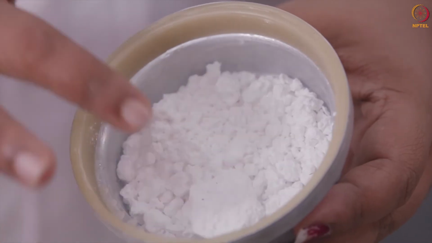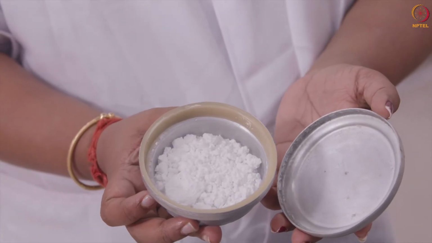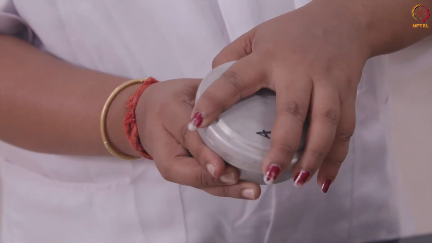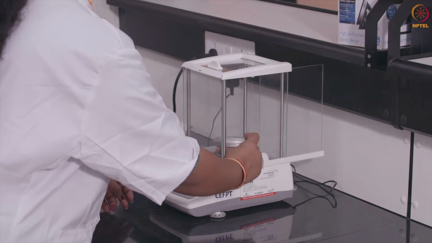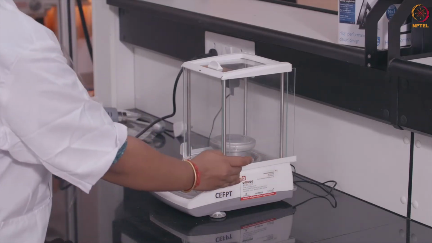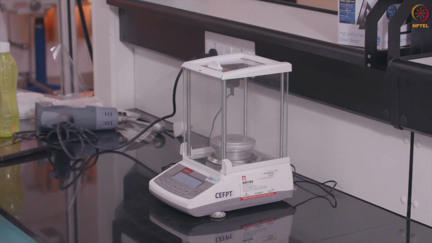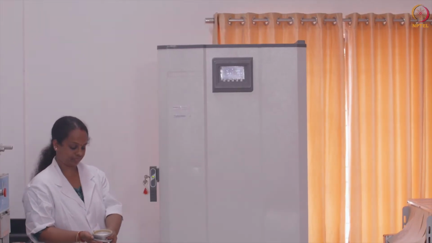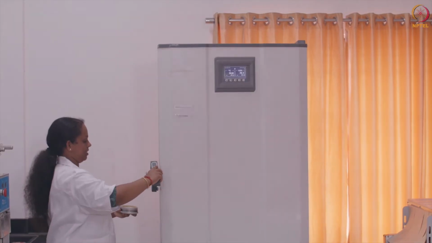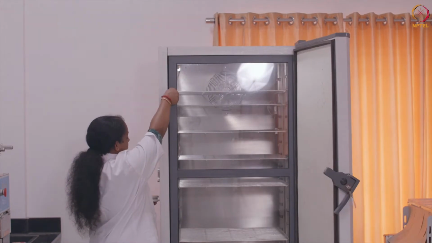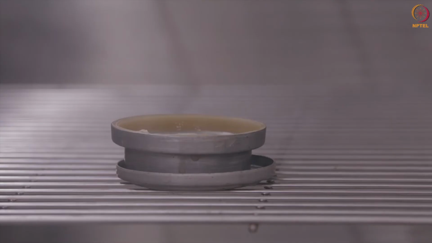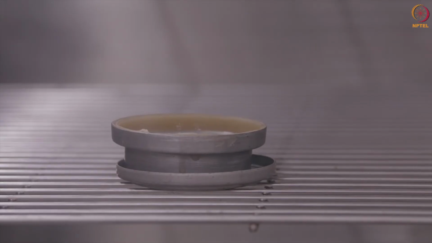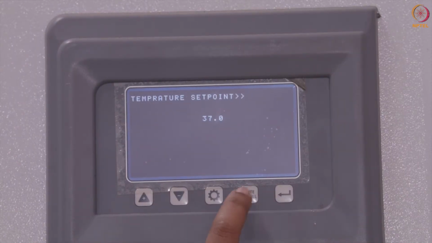This is the area of sample exposed to the atmosphere. Now take the initial weight. Next, place it in a conditioning chamber which is maintained at 37 degrees centigrade and 90% relative humidity. Note the increase in weight every day till you get constant weight. The increase in weight per 24 hours gives the WVTR of the material in grams per meter square per 24 hours.